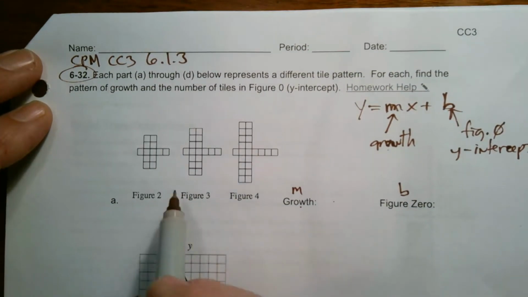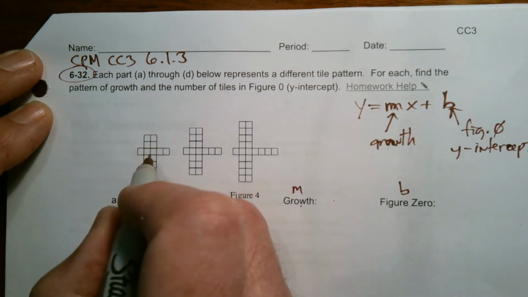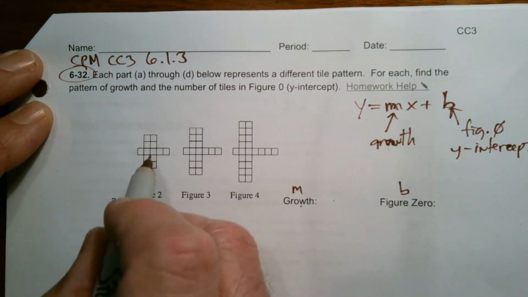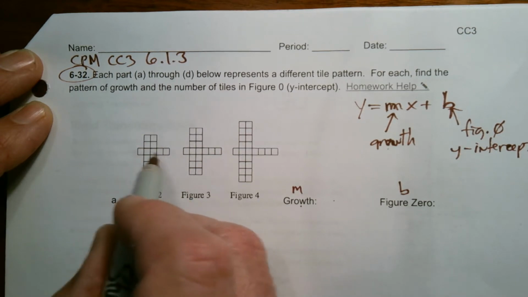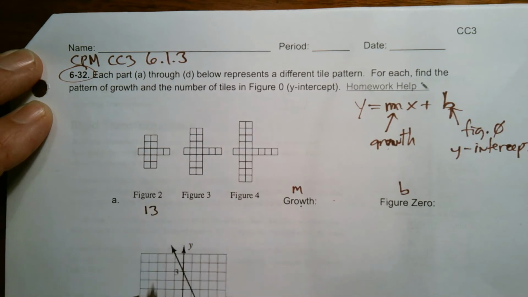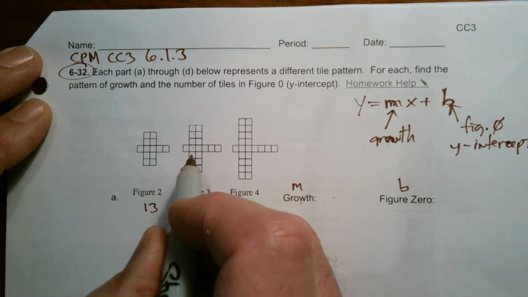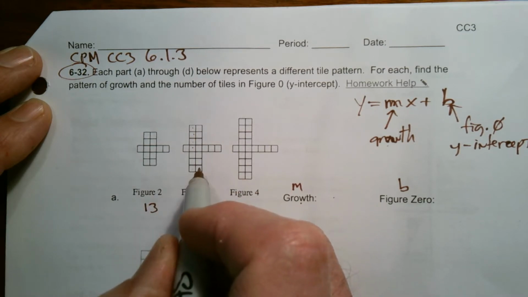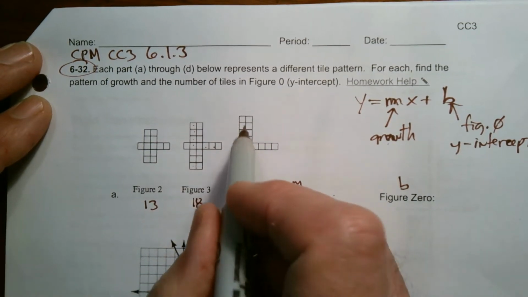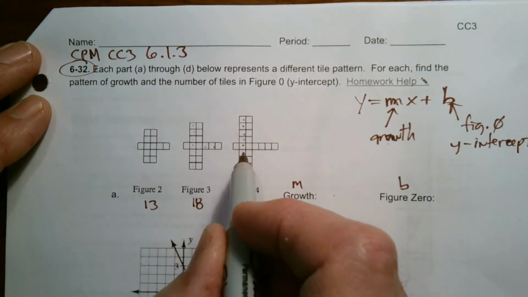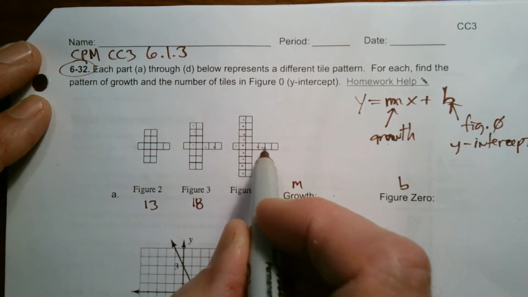For this first one, I look to see, what's the pattern? What is it growing by? So my figure 2, I'm going to count how many tiles there are. Figure 2 looks like there are 13 tiles. Figure 3 has 18 tiles. Figure 4 has 23.